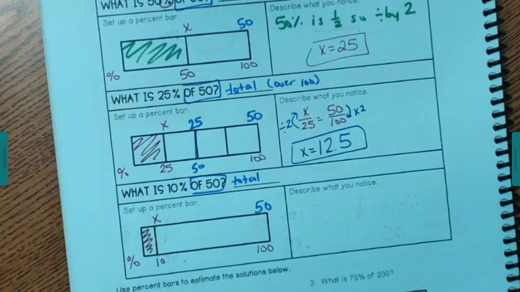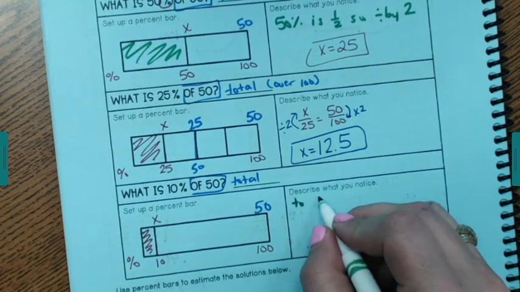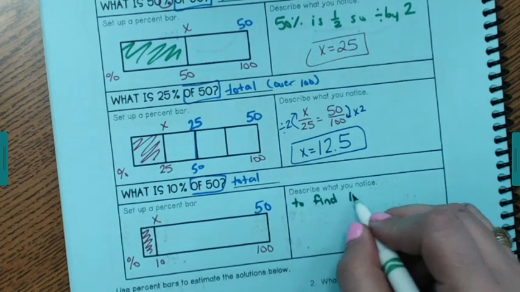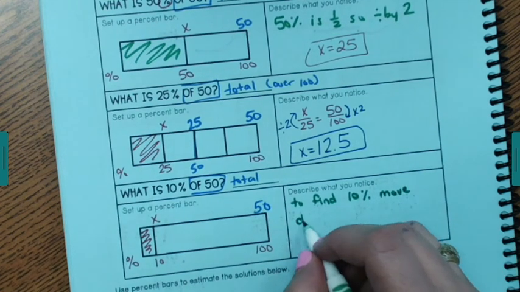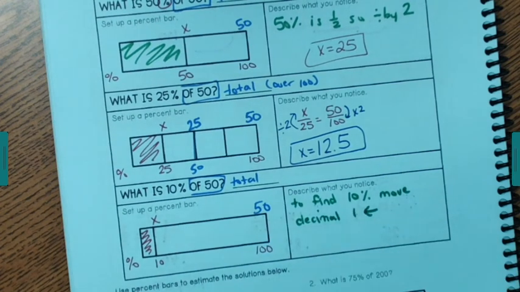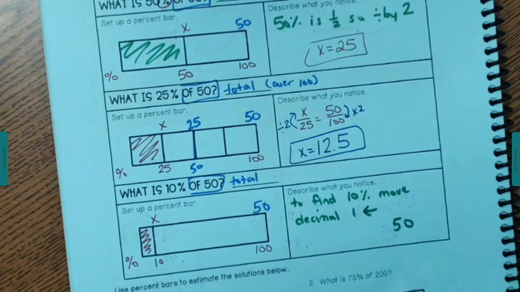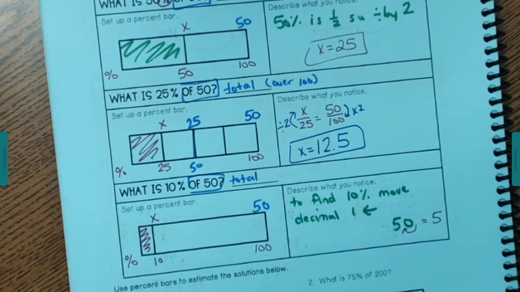Okay. Now a shortcut does work, but I also want to show you a mental math trick. Okay. To find 10%, you just move your decimal one place. So in the number 50, okay, remember there's no decimal, so if it's out of sight, I put it on the right. So I just move it one hop. So this is 5. Okay.